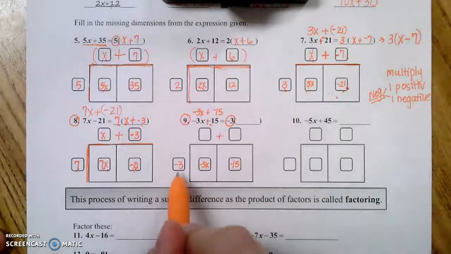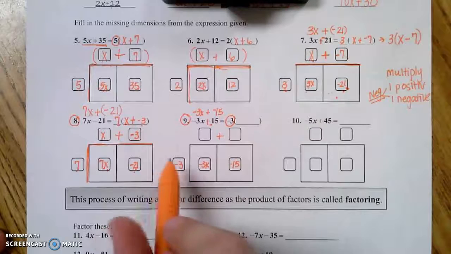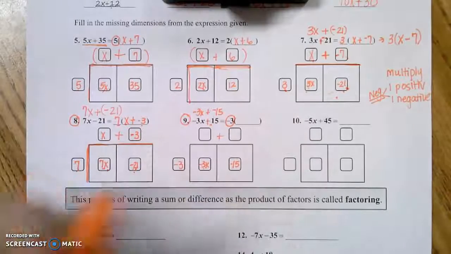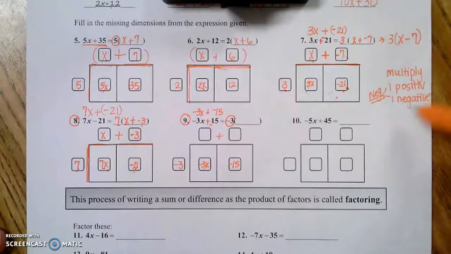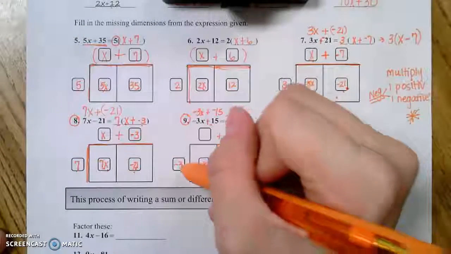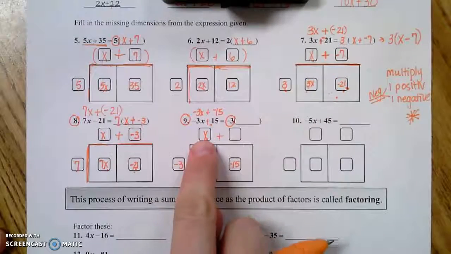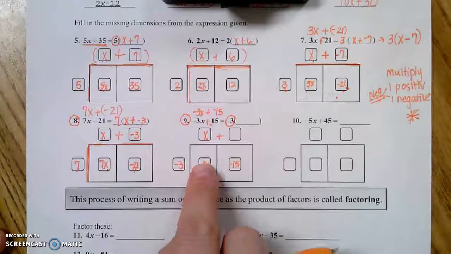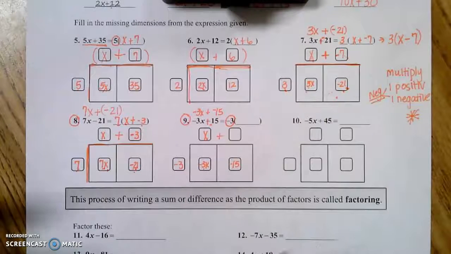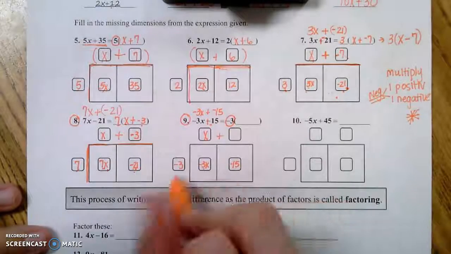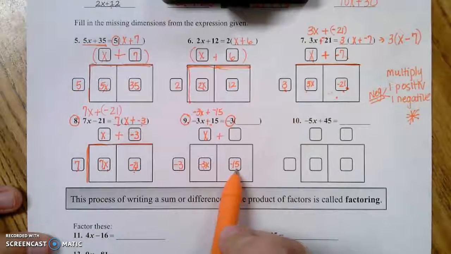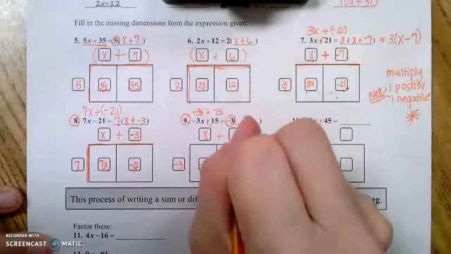All right, so if I am trying to do the same thing as I've done before, don't let the negatives freak you out. If I'm trying to find what can I multiply by negative 3 to get me to negative 3x, I know using my rules over here that I can multiply that by positive x. It cannot be negative x because that means that this term would be positive, and it is not. So it is negative. So then I'm trying to figure out what can I multiply by negative 3 to get me to negative 15. Now this is negative 15, so it would be positive 5.